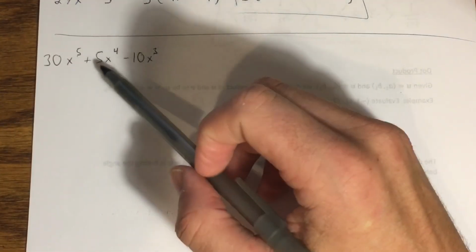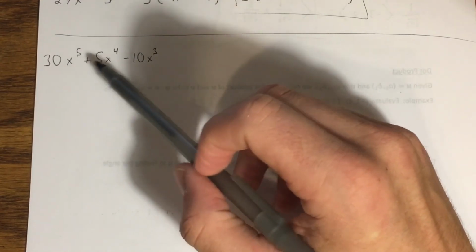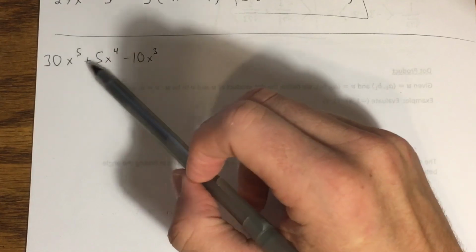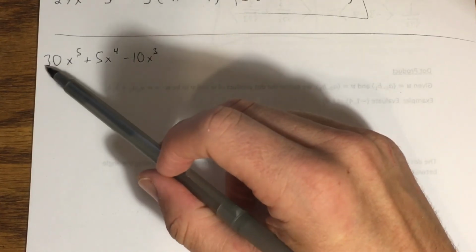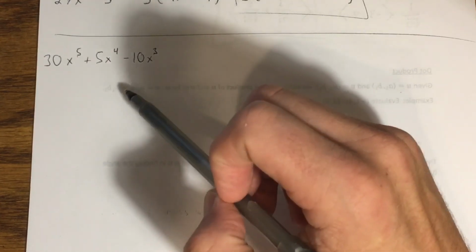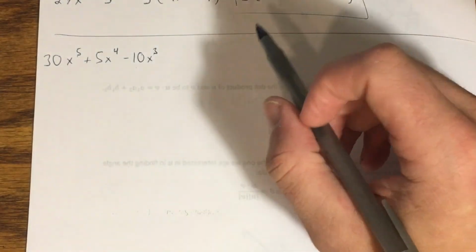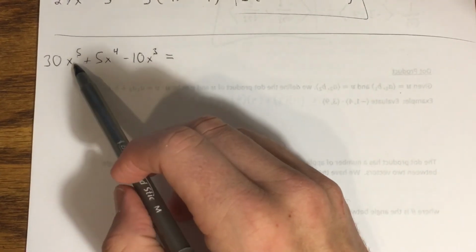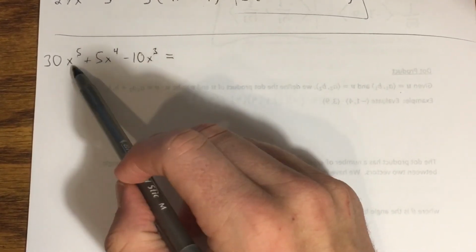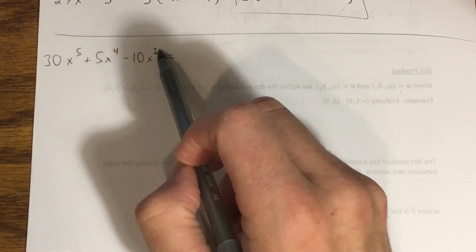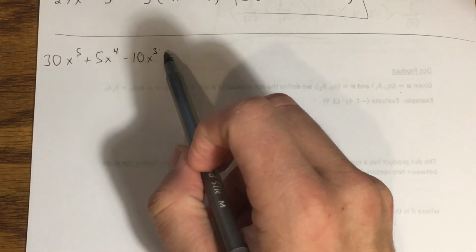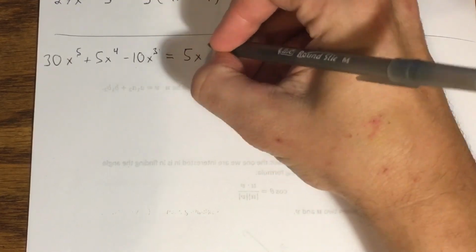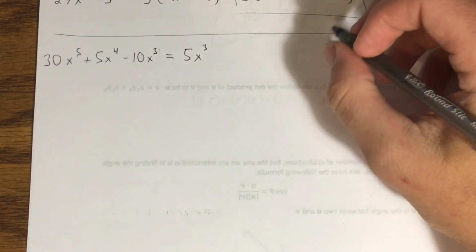But looking at all 3 terms, I do have a GCF, a common factor that can be pulled out of each of them. Notice my coefficients all are multiples of 5. 30 is 5 times 6, 10 is 5 times 2, 5 is 5 times 1. So I can factor a 5 out. But not only that, each of my variables here, x to the 5th, x to the 4th, x cubed, has a factor of x cubed that can be pulled out. So I'm going to factor out 5x cubed from the entire expression.